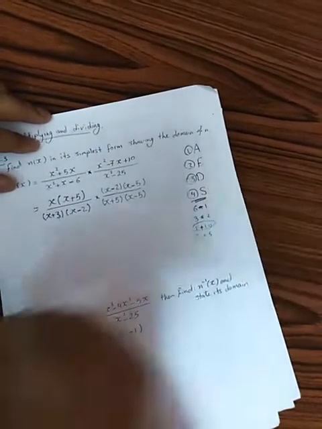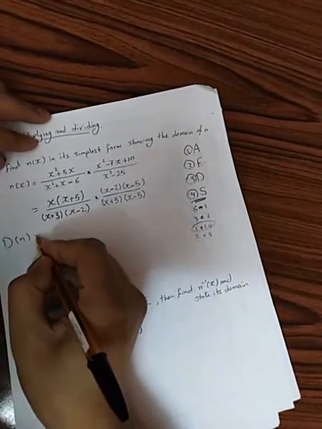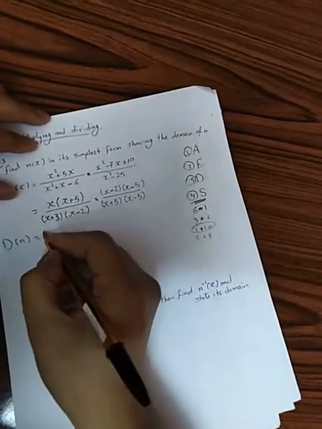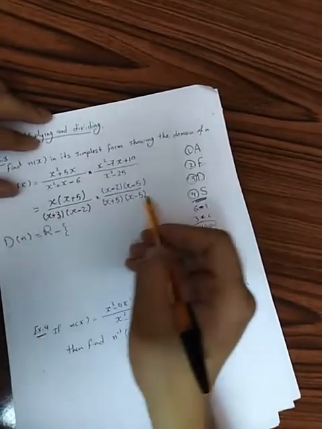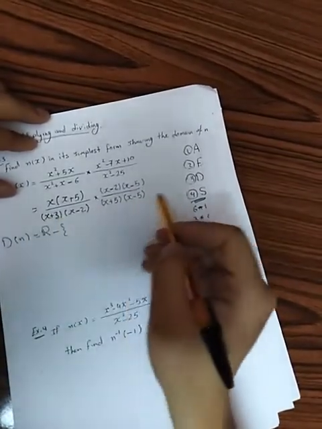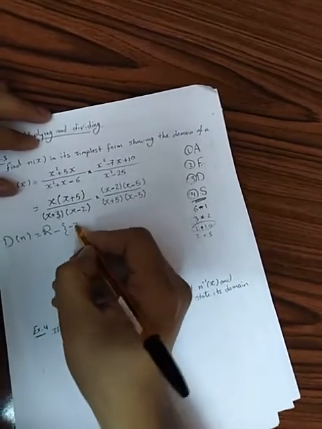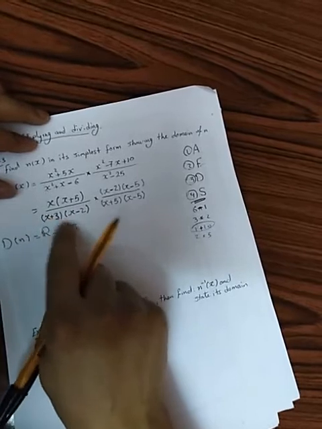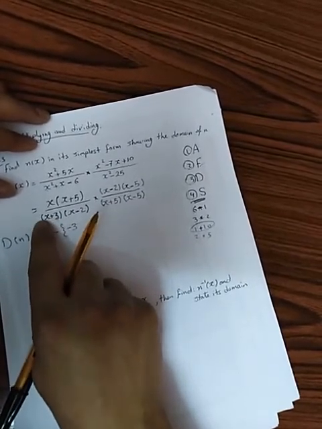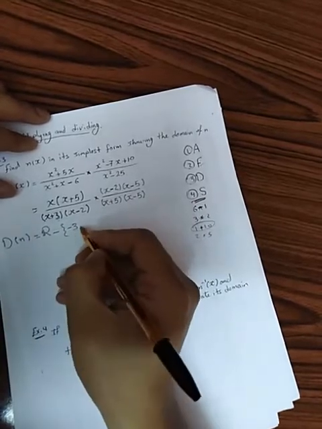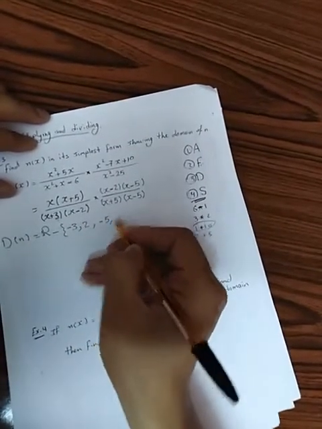After that, getting the domain. The domain of the function is R except the zeros of denominators. All denominators: x plus 3 equals 0, then x equals negative 3. Note, it's the additive inverse of this number over 1. So negative 3, and 2, and negative 5 and 5.